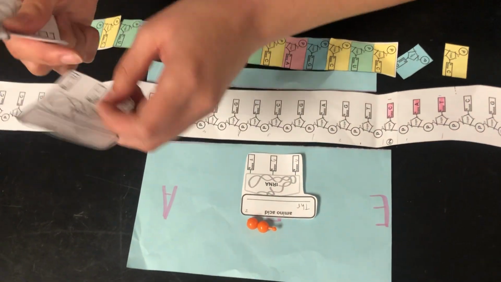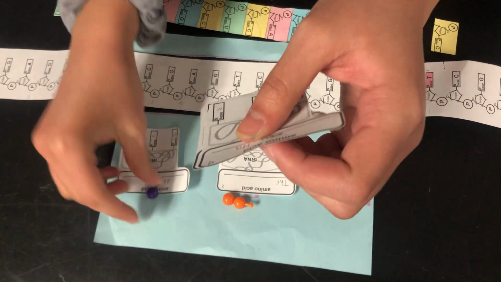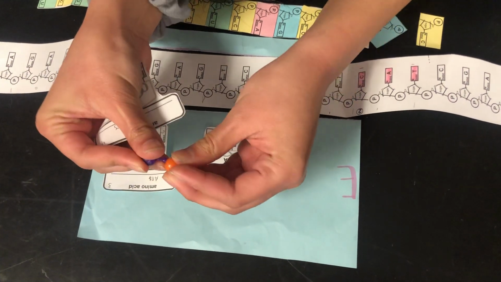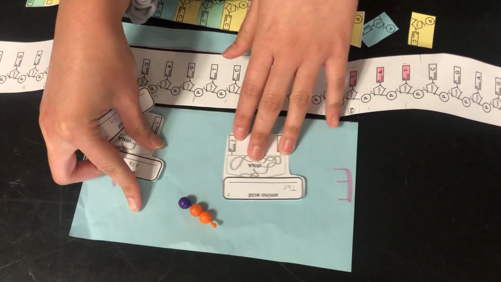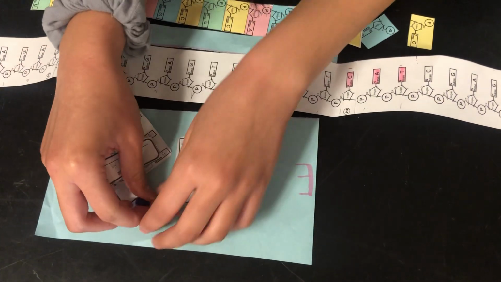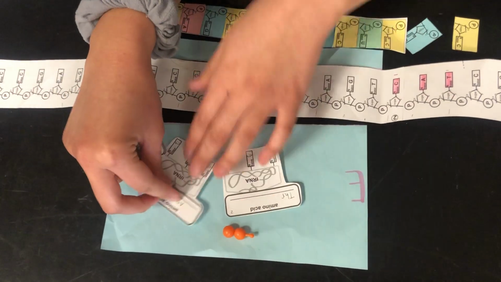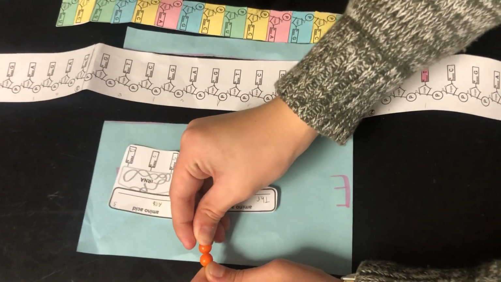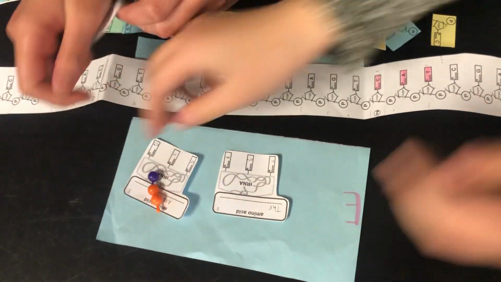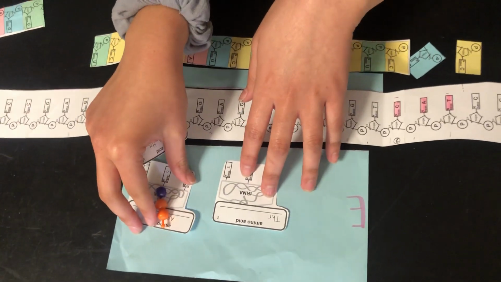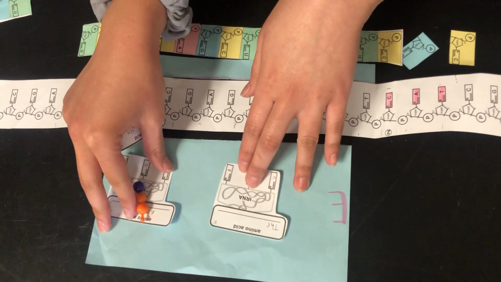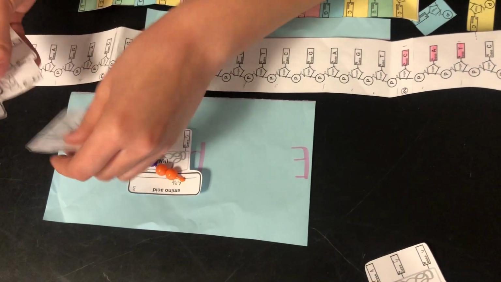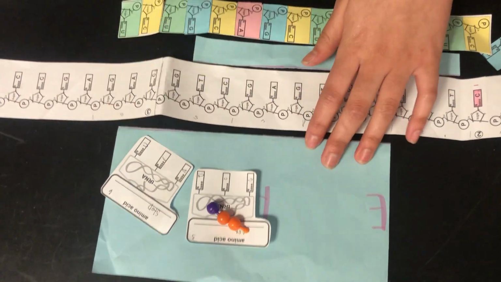We have another tRNA molecule with another amino acid. Then the peptide bond forms between these. After the peptide bond forms, the polypeptide is shifted to the tRNA on the A site. And then we shift, and the tRNA moves out through the E site. Then the process continues down the chain.